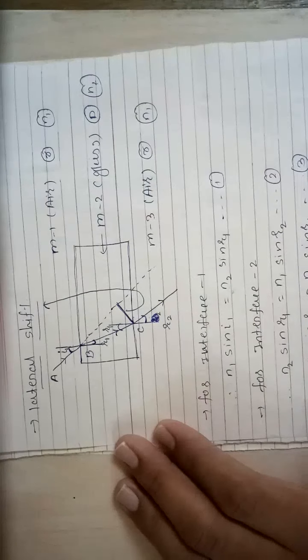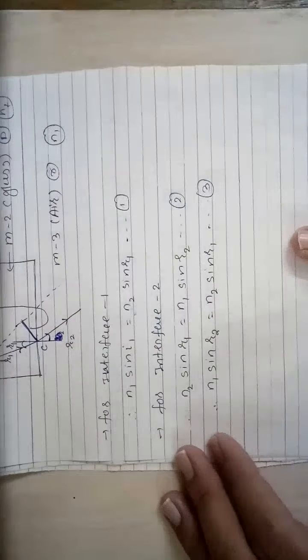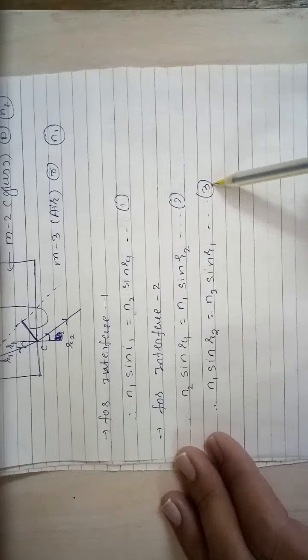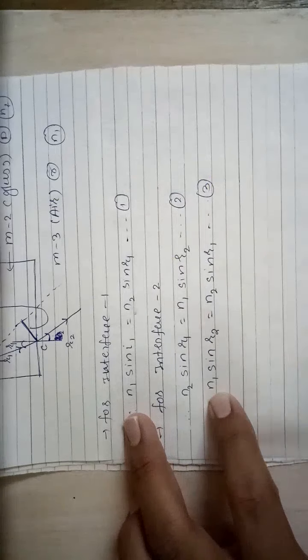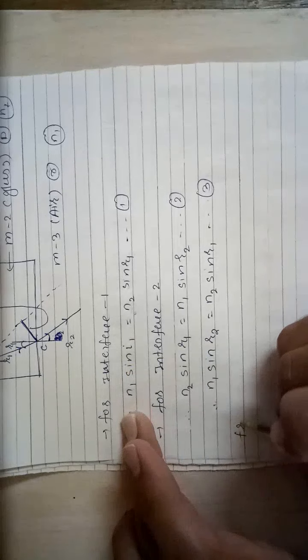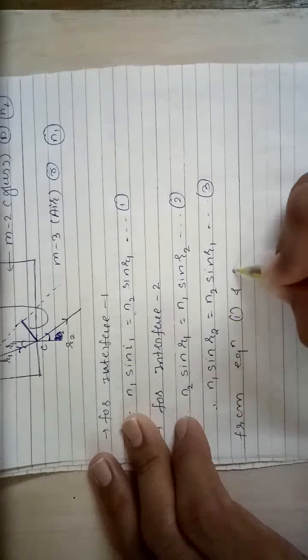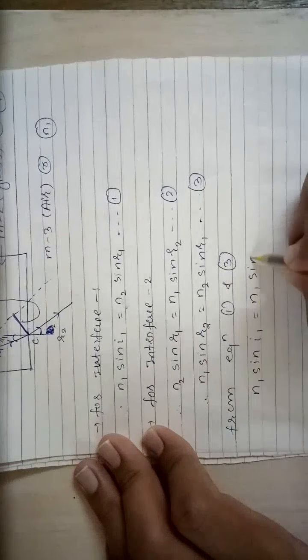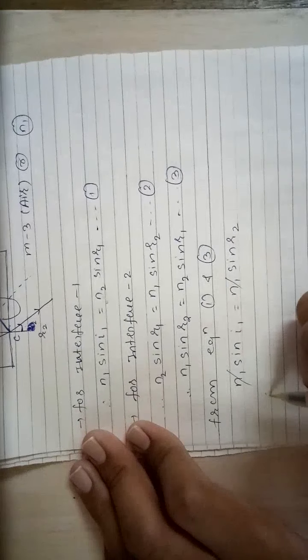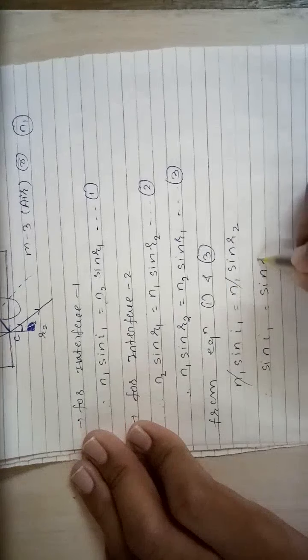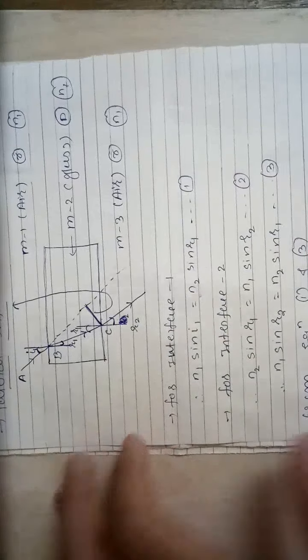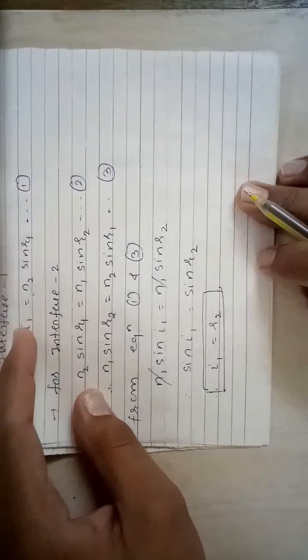Interchange this. So see equation 1 and equation number 3. The right hand sides are the same, so we can compare the left hand sides. From equation 1 and 3 we can write that N1 sine I1 is equal to N1 sine R2. Here N1 cancels, so sine I1 is equal to sine R2. If the angle is small, then I1 is equal to R2. So instead of R2 we can also write I1, because here we proved that I1 is equal to R2.